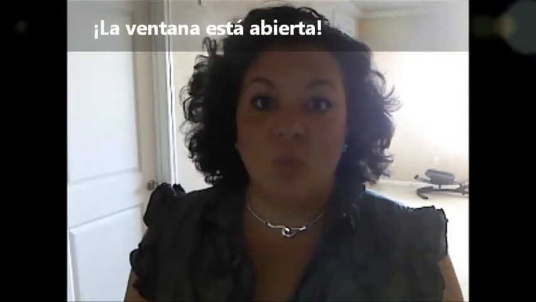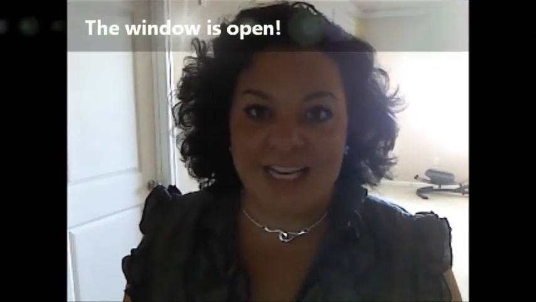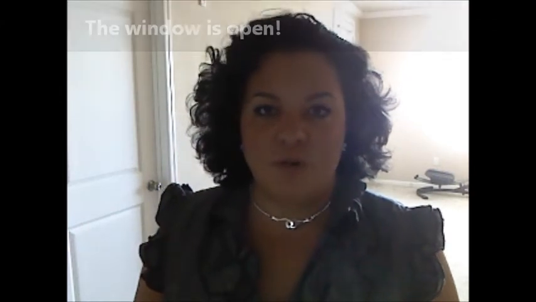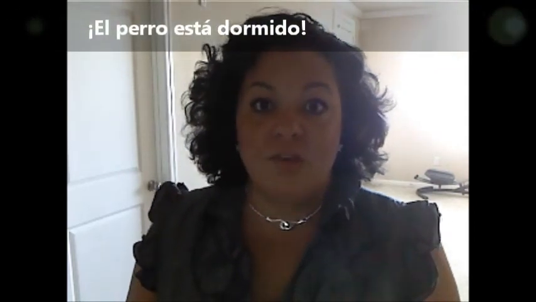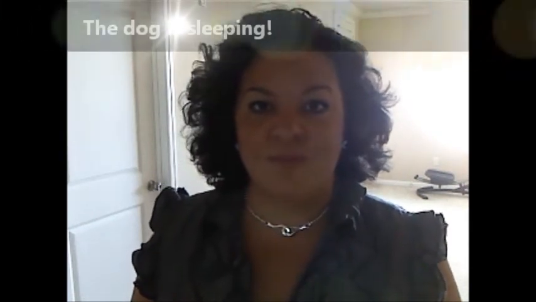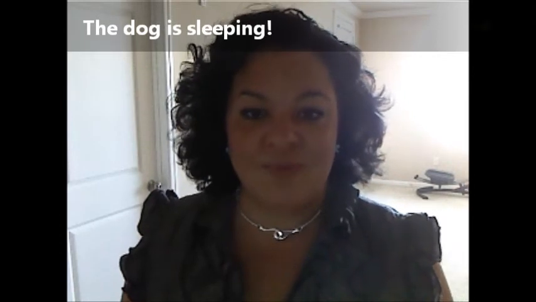Third sentence. La ventana está abierta. The window is open. I'll repeat that for you. La ventana está abierta. Fourth sentence. El perro está dormido. The dog is sleeping. I'll repeat that for you. El perro está dormido.